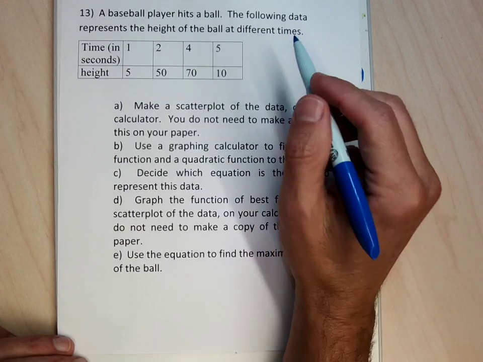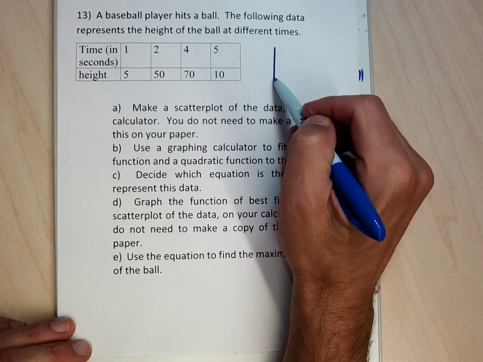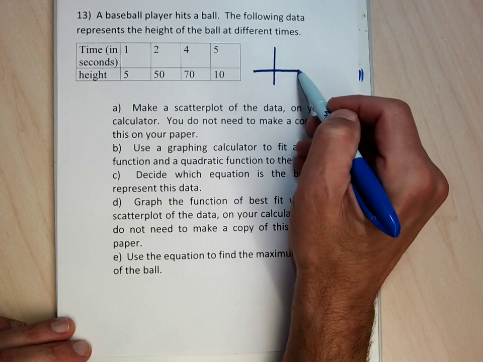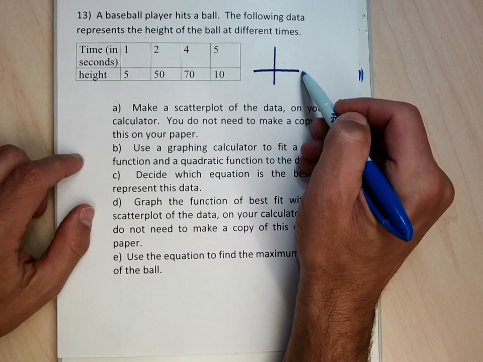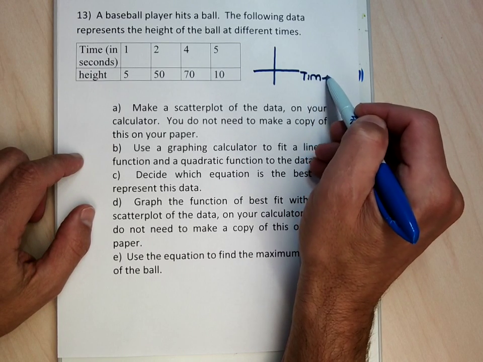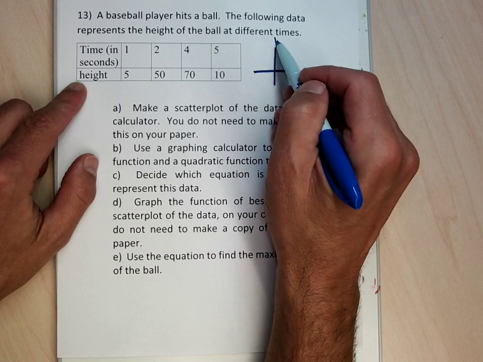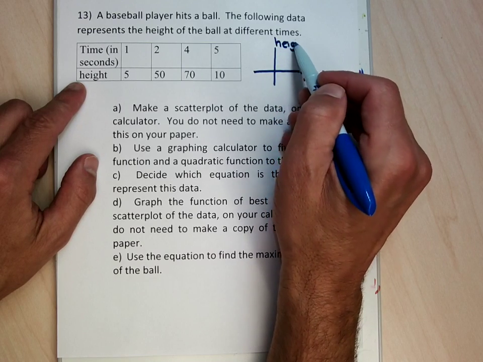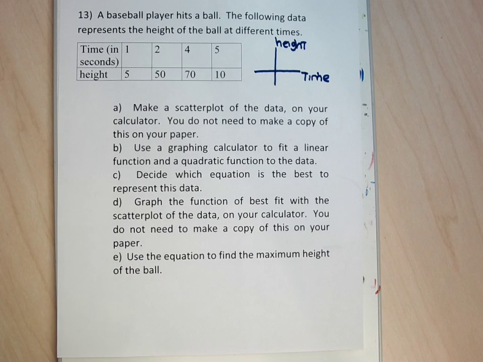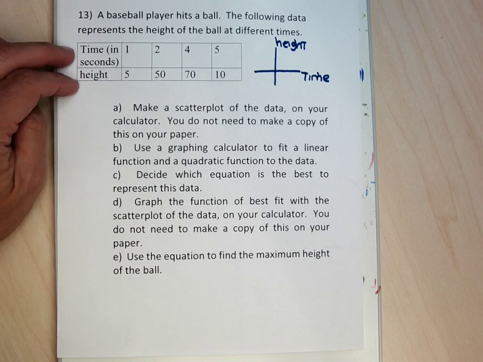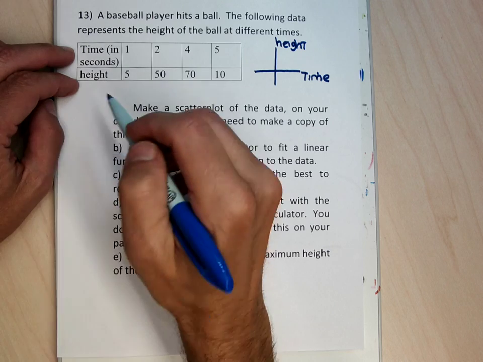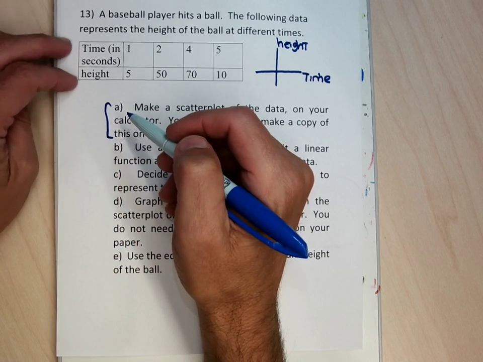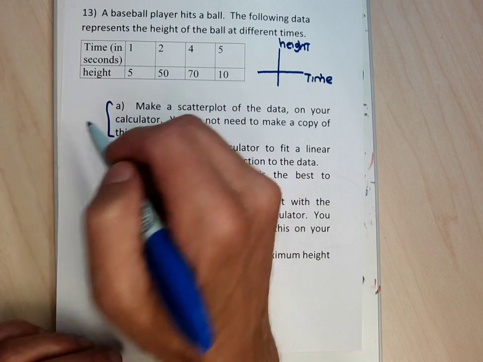So a baseball player hits a ball, and I'm given a really small table, and I have a list of times and heights for the ball. So just like most of the word problems, at least at the beginning of this section, I have times and heights. And what I'm going to do first is graph the data, and then I'm going to try to come up with an equation that fits the data fairly well.